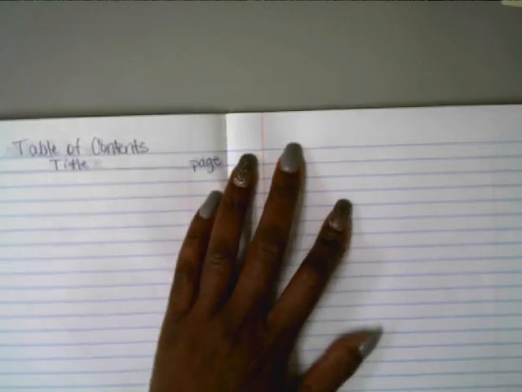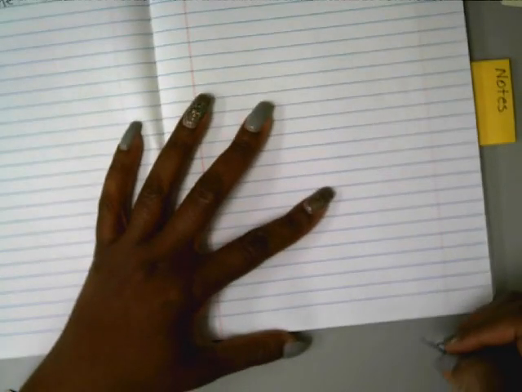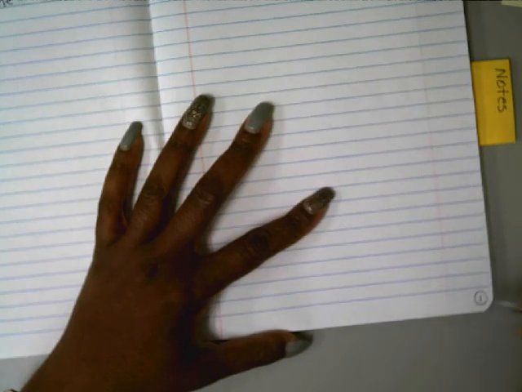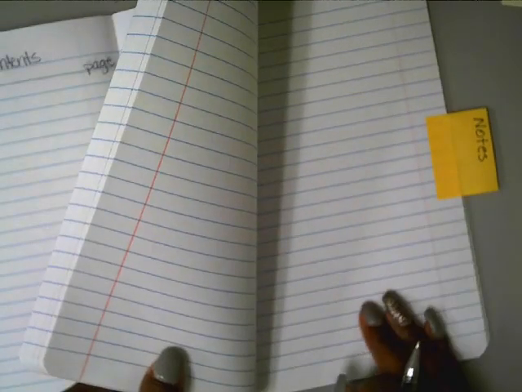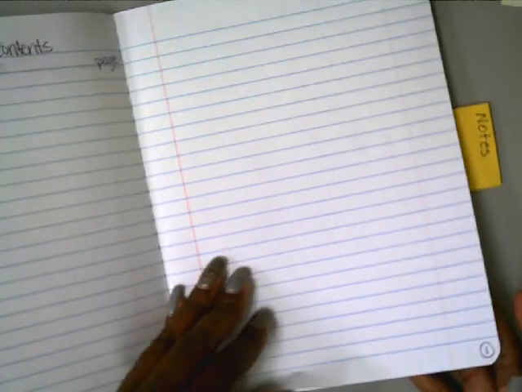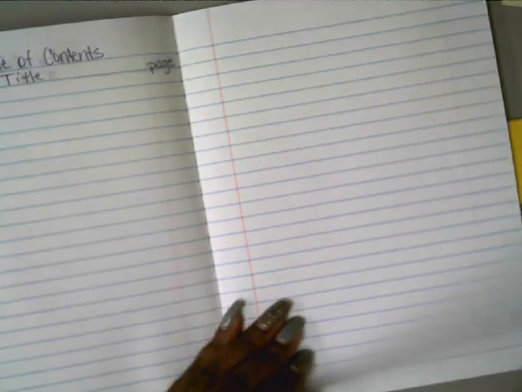So once you do that, you're going to go to the next page, and write the number 1 at the very bottom of that page. And then you're going to number the pages until you get all the way to the word notes. That's when you're going to stop numbering. When you're doing it on the right hand side, it's going to be right here. When you turn the page, on the back side, this is going to be your page number 2.